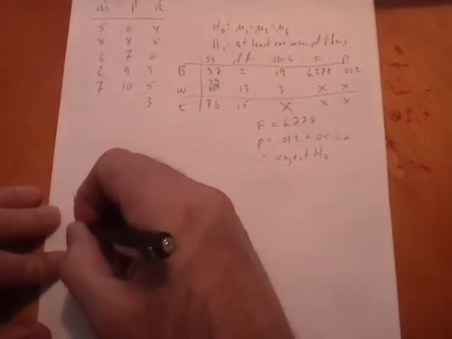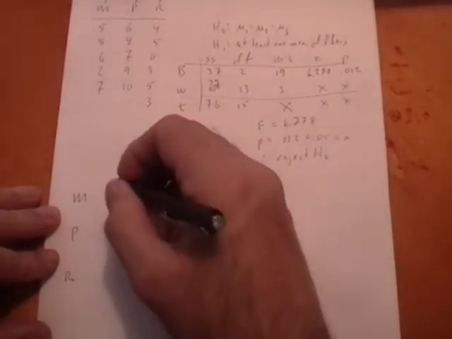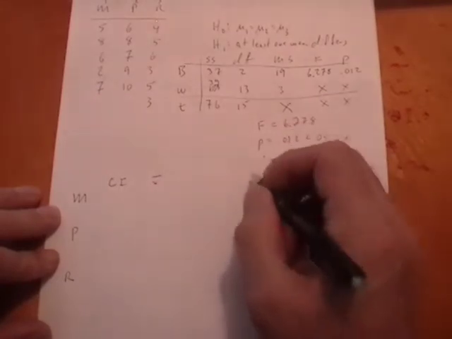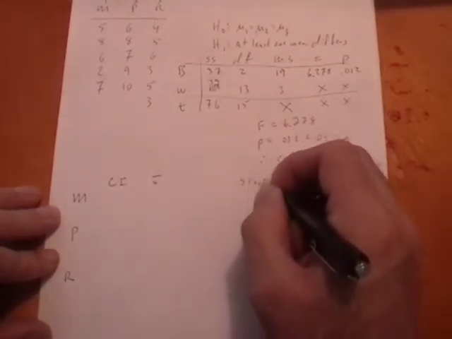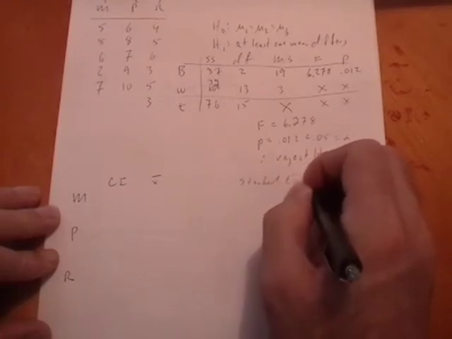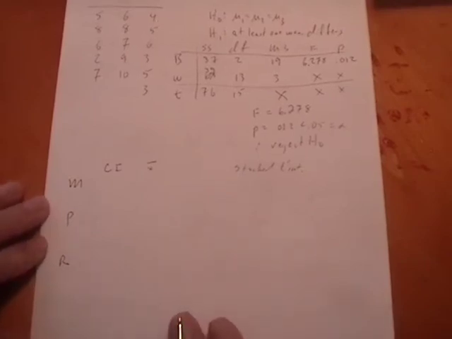M, P, R. Remember that I want the confidence interval, the X bar, and then the stacked t intervals. And I also need to make a judgment.